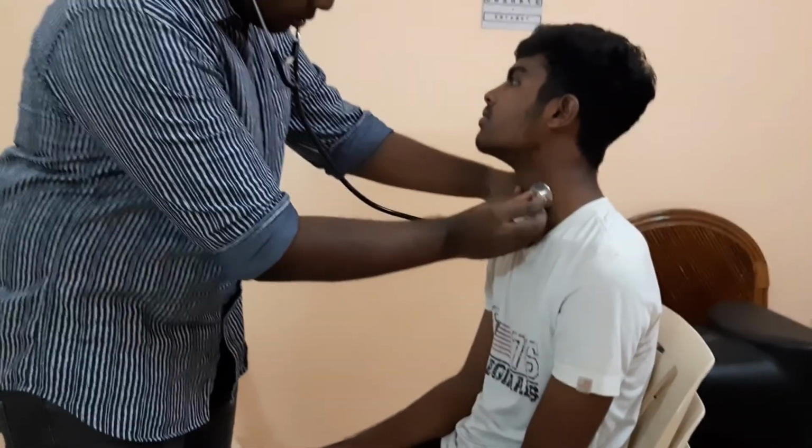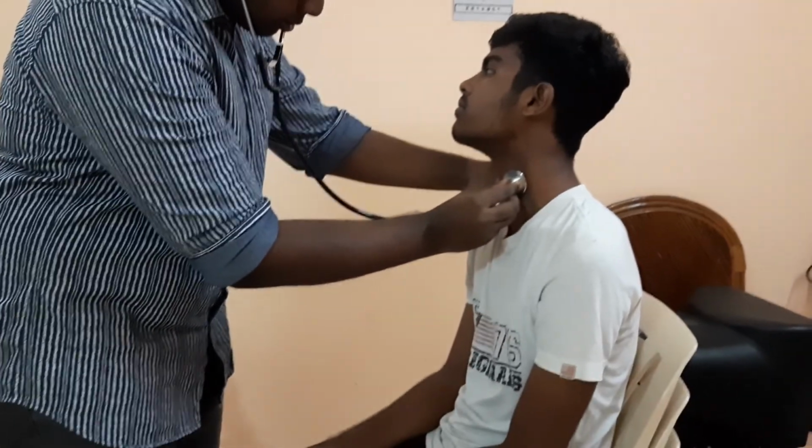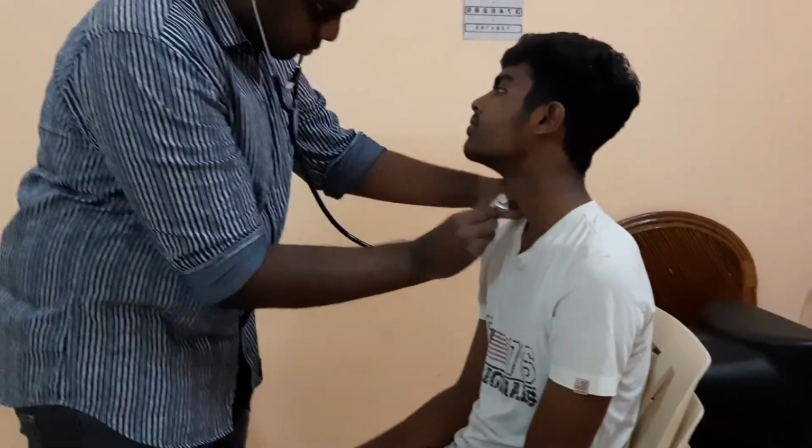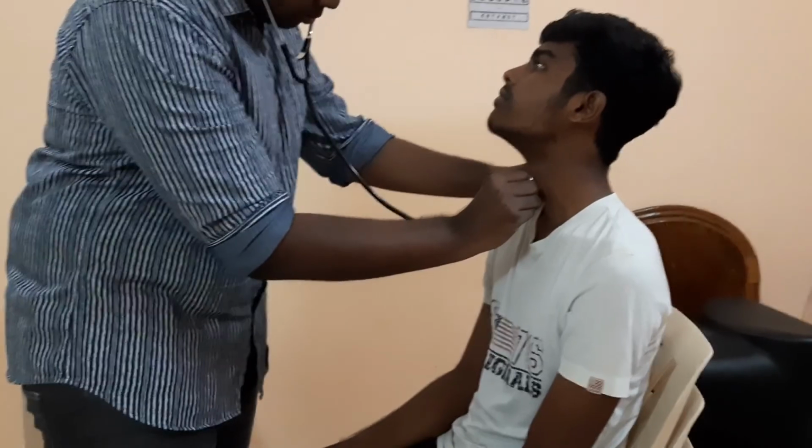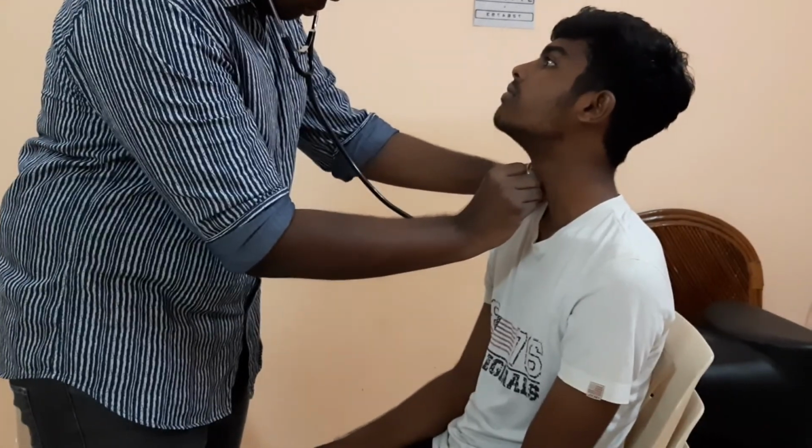If the thyroid gland is enlarged, I will listen to the lateral lobe with a stethoscope to detect a bruit, which is a sound similar to a cardiac murmur. Finally, I will summarize and record my findings. Thank you.